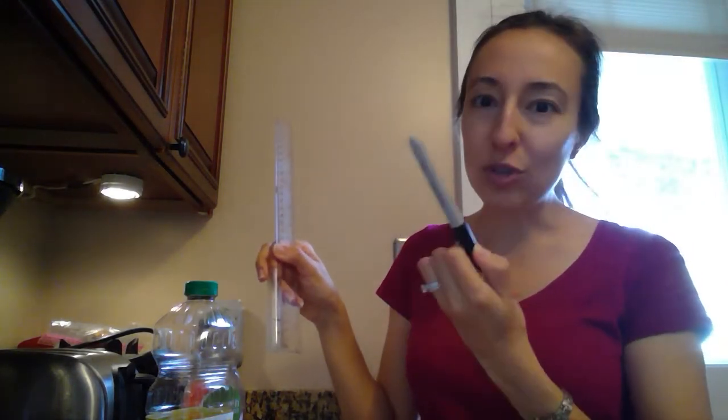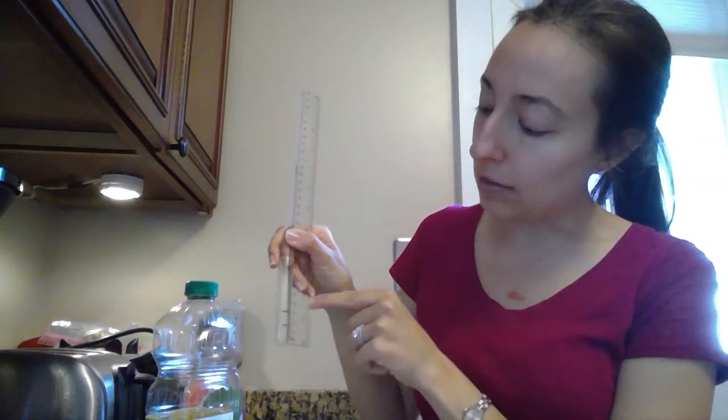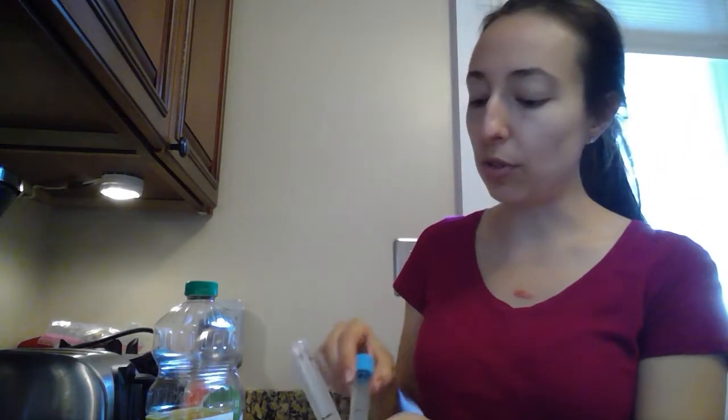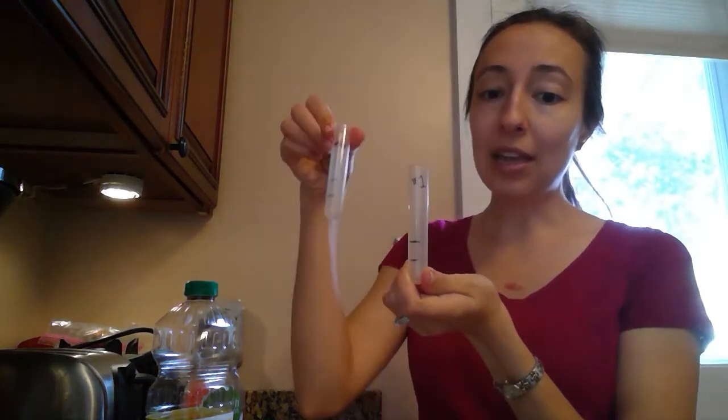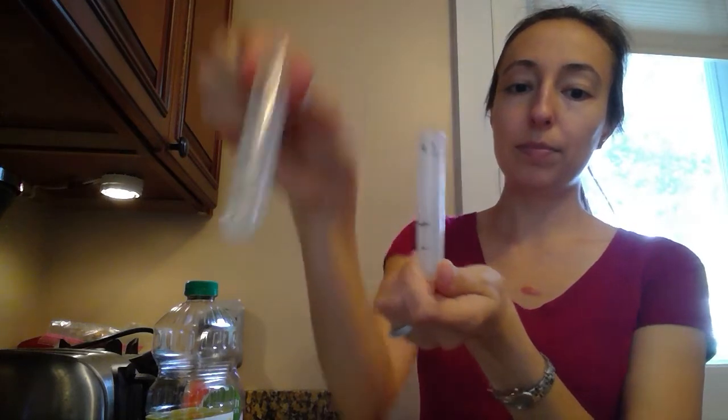So in a lab, we would use a wax pencil because we could wipe it off. But maybe at home you use a Sharpie or something like that that'll stay on it, and that's fine. So at 1.5 centimeters, draw a line, and at 3 centimeters, draw a line. And you're going to do that with both of your test tubes. You're going to label one test tube number 1, and the other test tube you can label number 2. Right? Just like that.